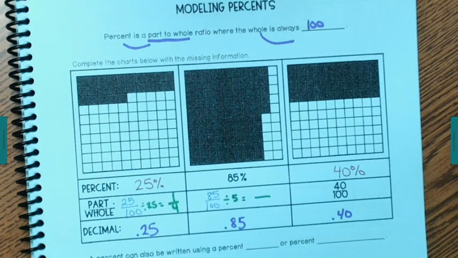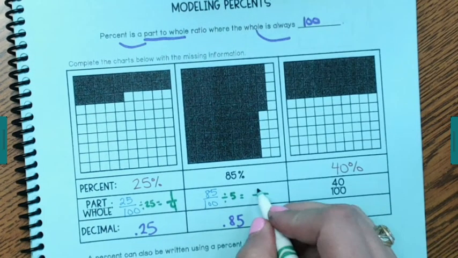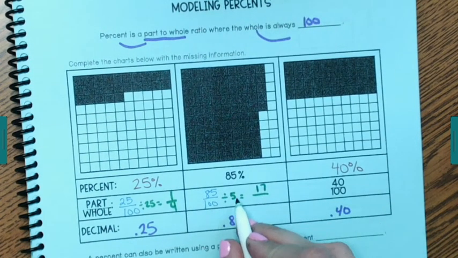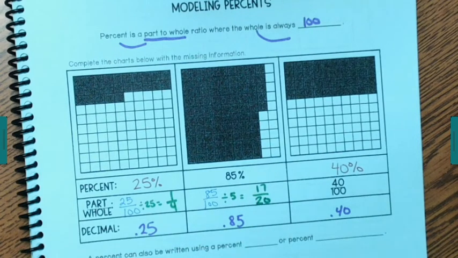Okay. So what is 85 divided by 5? 17. Good, Adam. And 100 divided by 5? 20. My people at home, feel free to unmute and just join in with us. I see a couple of y'all talking in the chat, but you can also unmute.